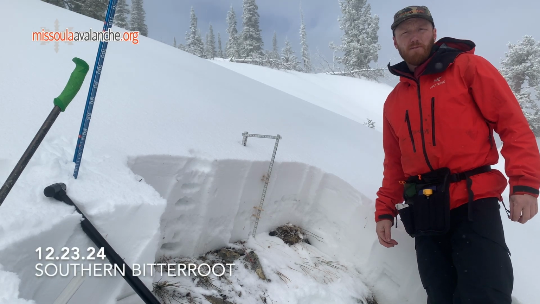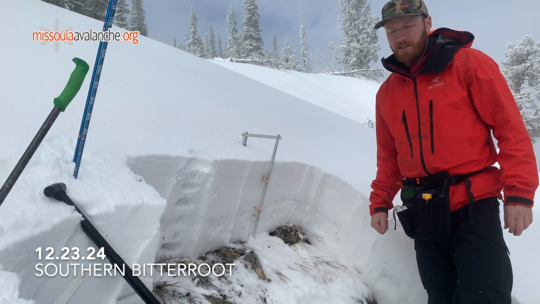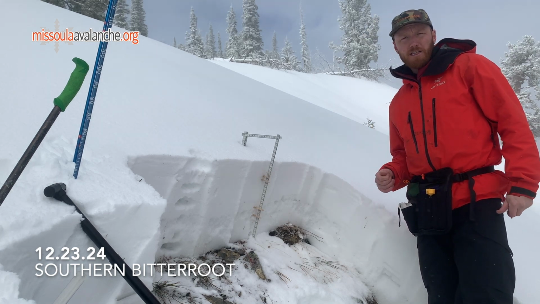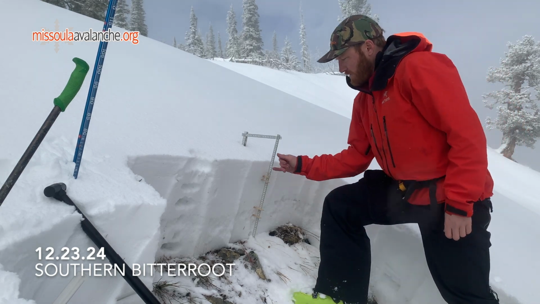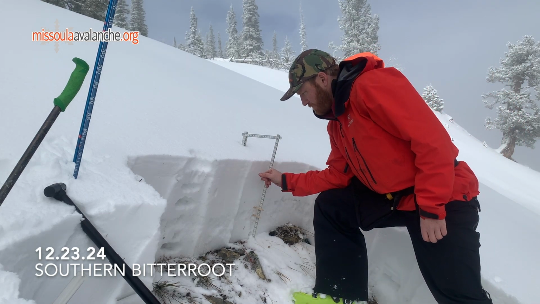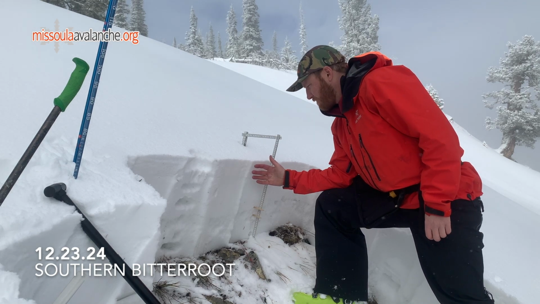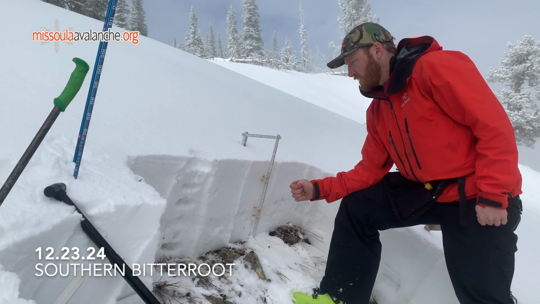We're down in the Southern Bitterroot today, just south of Lost Trail ski area, checking out conditions. Overall shallow snowpack, average snow depths are about 2 feet. For problem layers, in the upper third of the snowpack, we've got a layer of preserved surface hoar. This is covered by about 3 inches of new snow that fell the last few days.